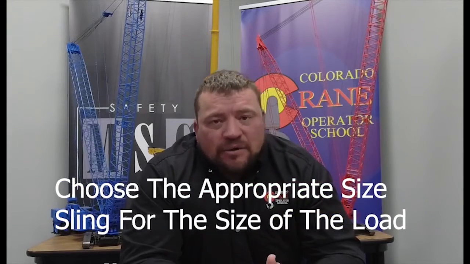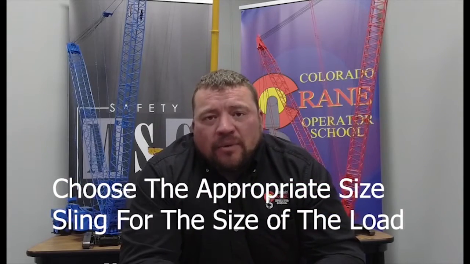With that also being said, they need a basic understanding of what working load limit is in relationship to the weight of the load, and how to choose the appropriate sling size and the appropriate size shackle. They need to understand if I'm going to have 2, 3, or 4 connection points, depending on whatever is being hoisted, and how to choose the appropriate sling, shackle, and all of the rigging hardware for the weight of the load.